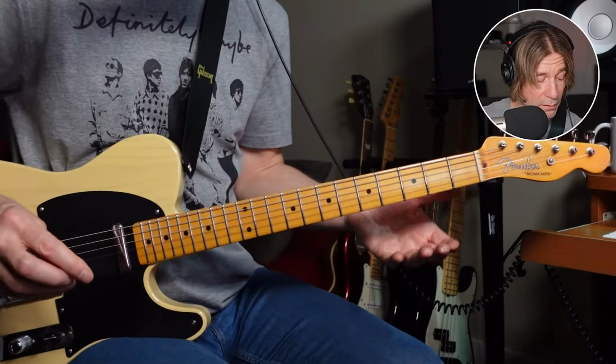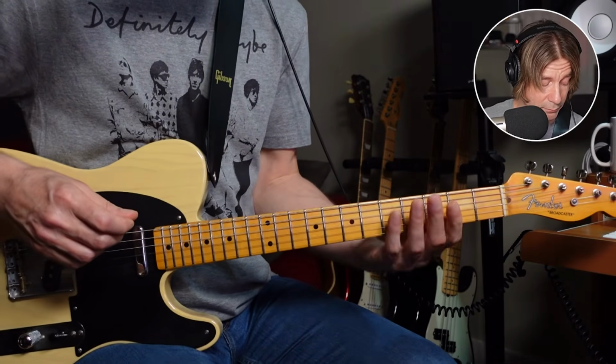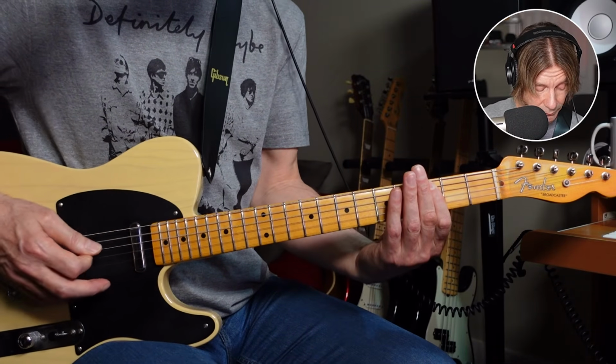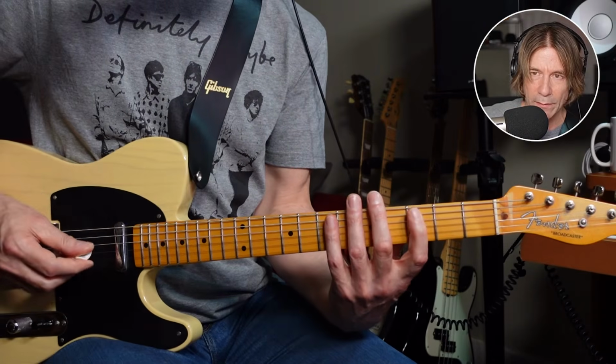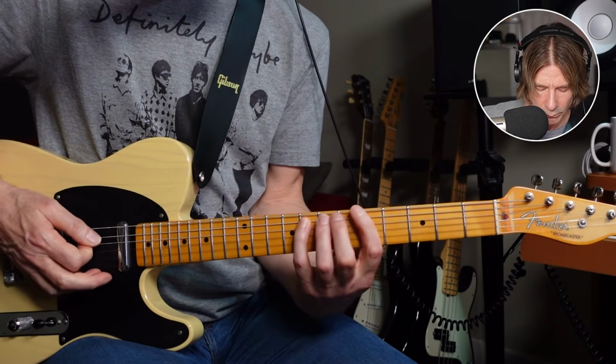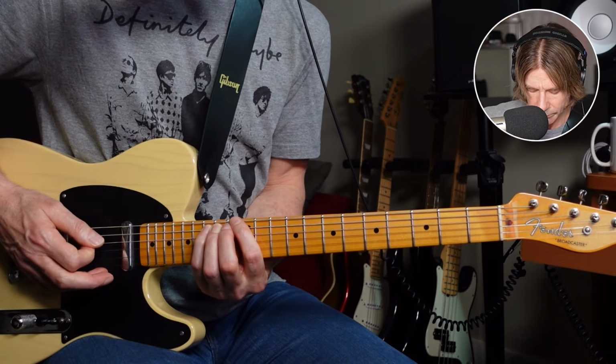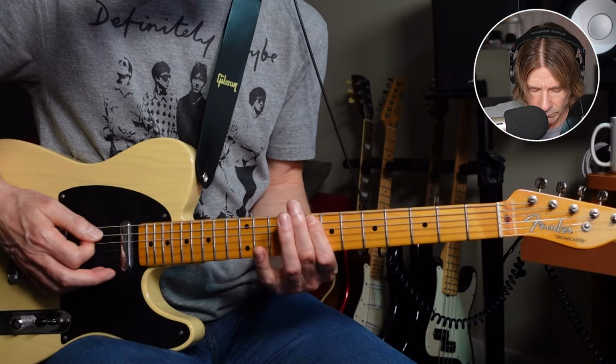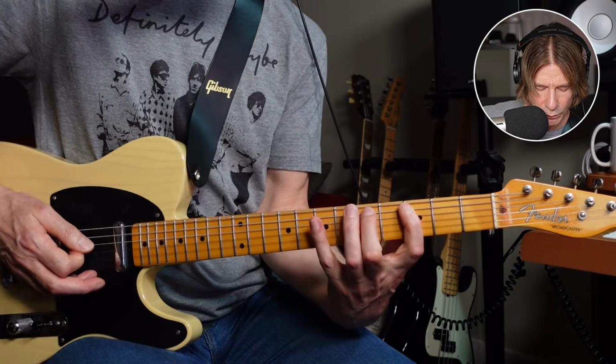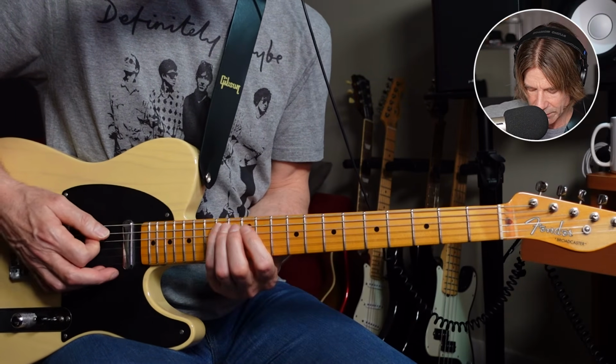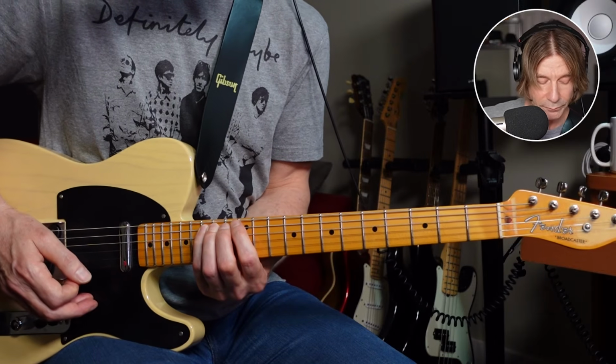And the way that we identify that is, the 1, and once again, in the key of C, if you play the C major scale, 1, 2, 3, 4, 5, 6, 7, back to the root again.